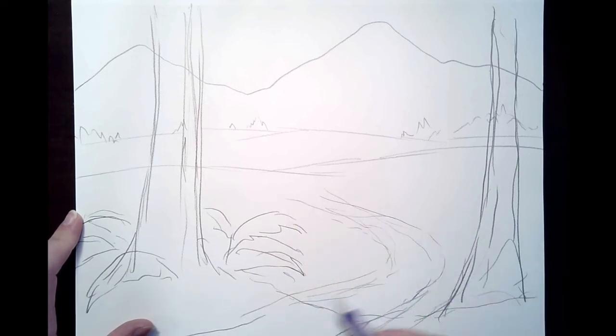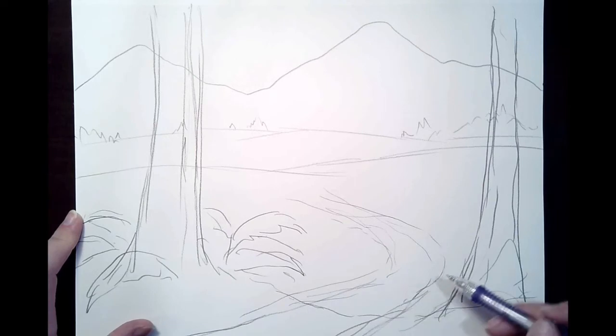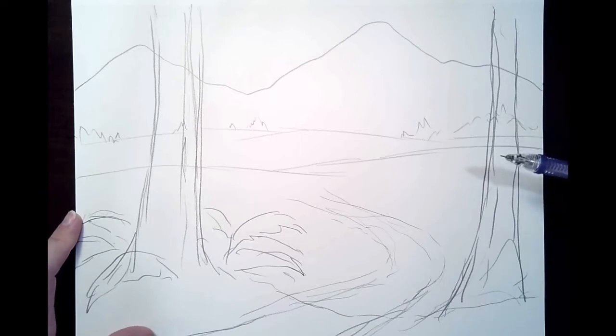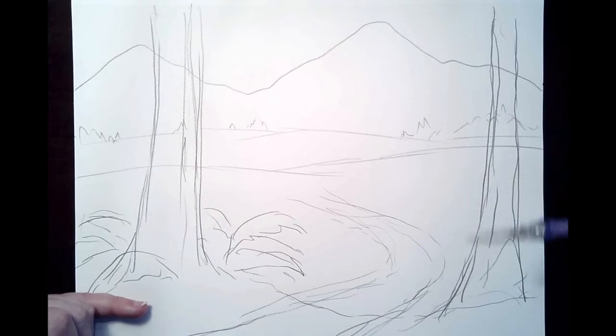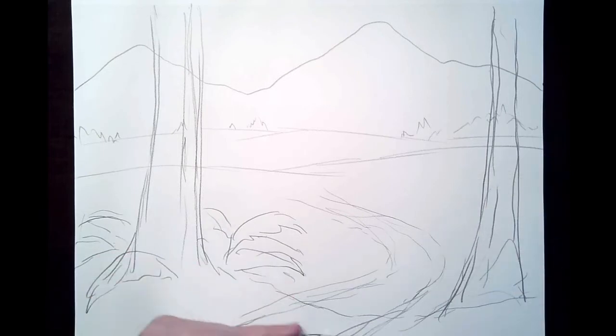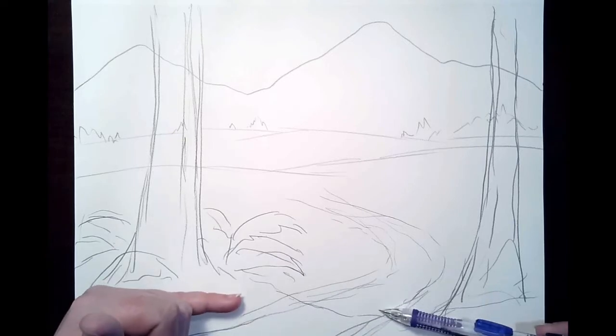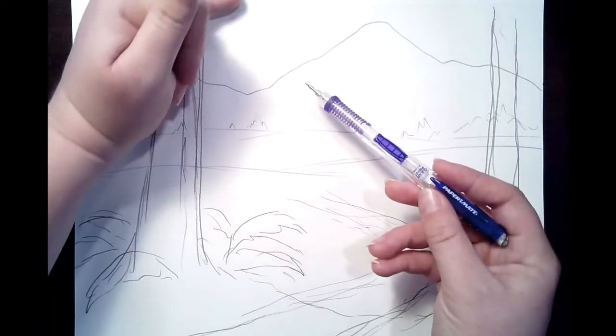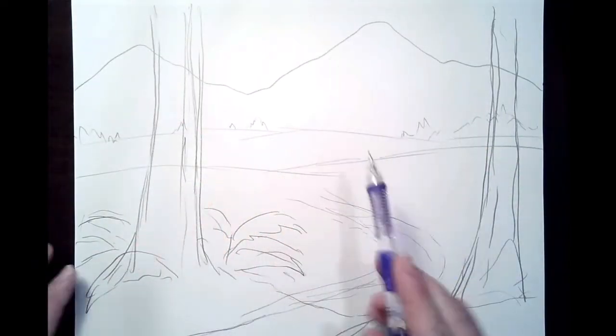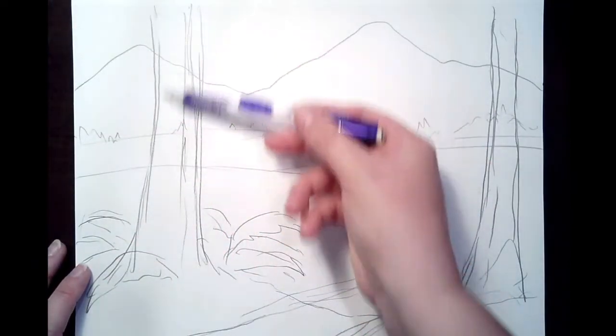But one of the biggest things that you need to understand with a landscape and with anything is the perspective. When something is closest to me, it's going to be big, and it's going to start at the bottom of your paper, generally speaking. So, for example, my creek is wider as it gets to the bottom of my page, and as it gets farther away, it's getting closer to the top of my page, and it's getting thinner, it's getting smaller.